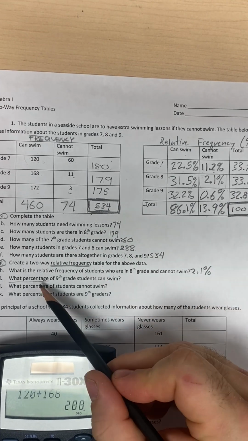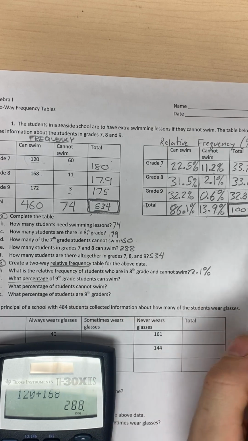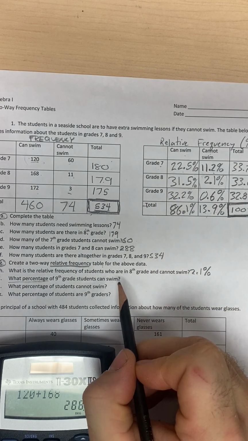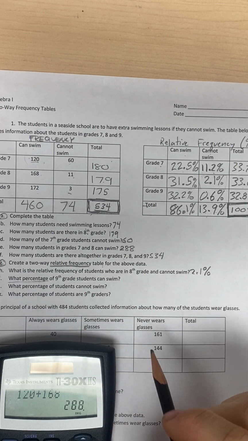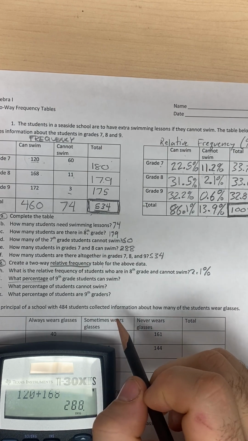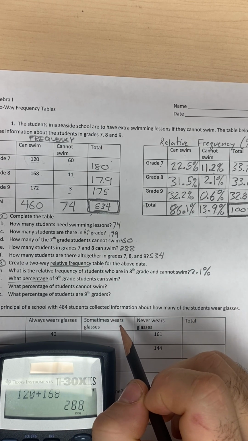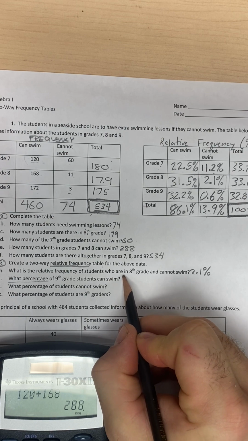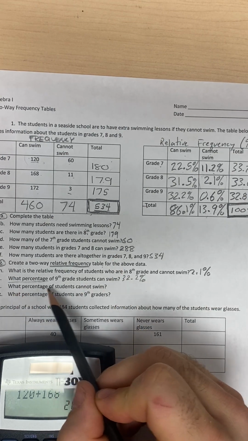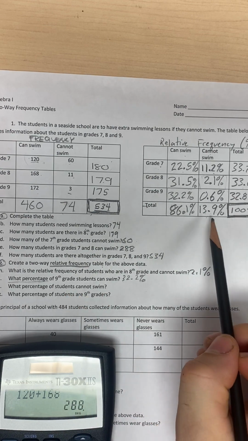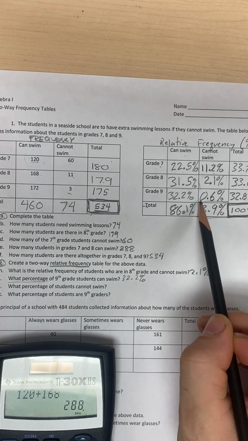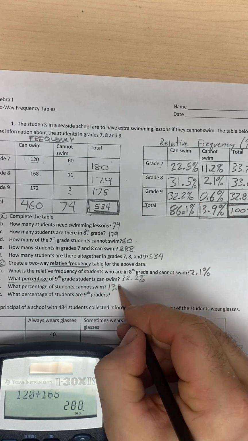Continuing on, it says, what percentage of 9th grade students can swim? So I've got 9th grade can swim. And that is 32.2%. Then I've got what percentage of students cannot swim? Overall total percentage of students that cannot swim is in this box right here. That's 13.9%.